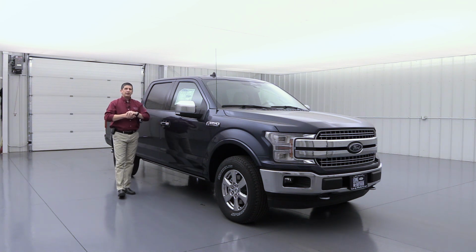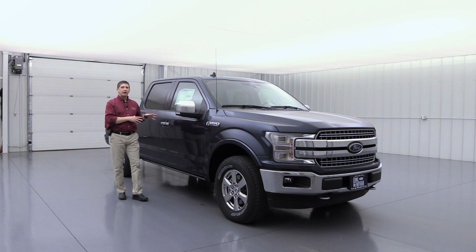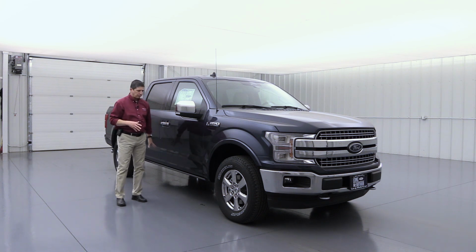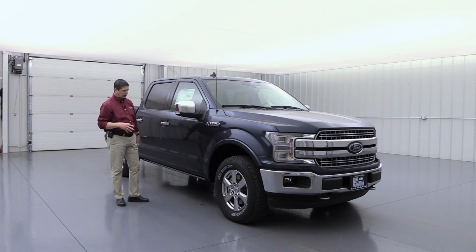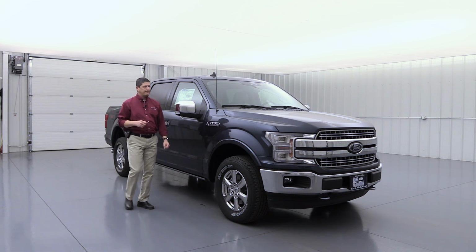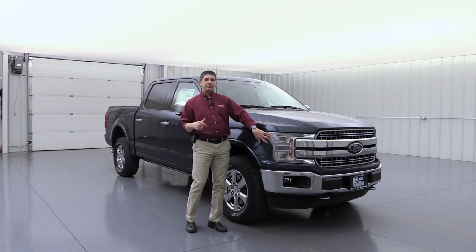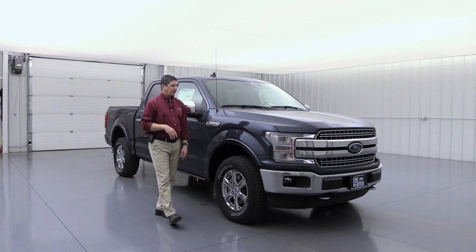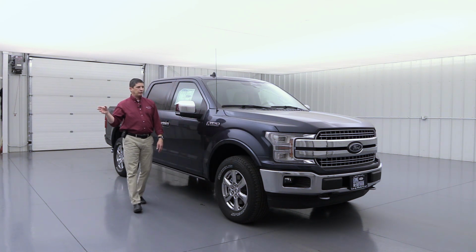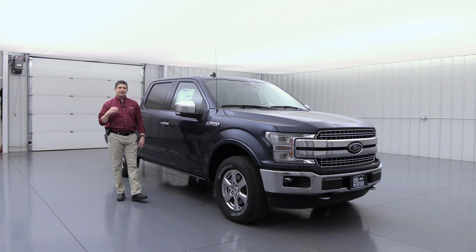And now in the Lariat is where you're going to see a couple features that aren't available yet so far. One of them is your power deployable boards. This one actually happens to have that on there. Deploys down a little bit lower. Also, quad beam headlights are now going to be standard equipment on the 502A equipment group and available on the other trims as well. So that's where you're going to see some of those features.